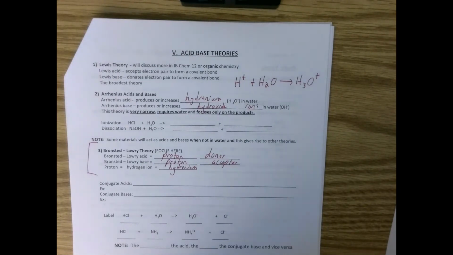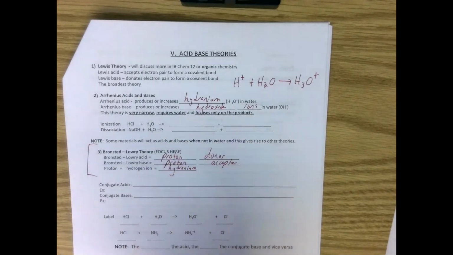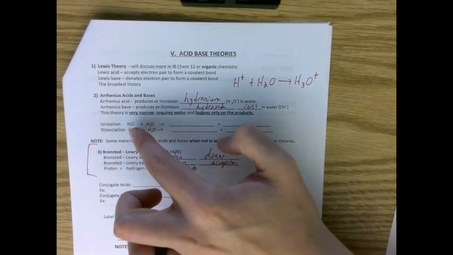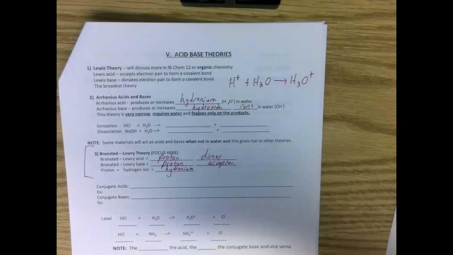Okay? So if you take high-level chemistry, we'll talk about that quite a bit. But for now, just be aware they exist. And we're going to focus on this area right here. Acids donate protons, bases accept protons. Okay? So, and I'm not going to write this out. You can all show the ionization of HCl and the dissociation of sodium hydroxide, right? We've done that quite a bit.